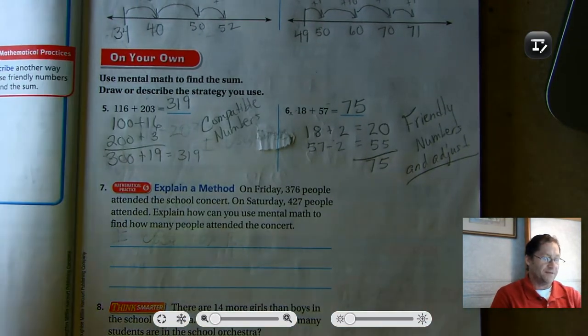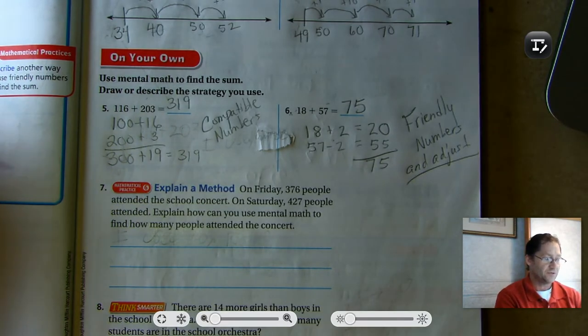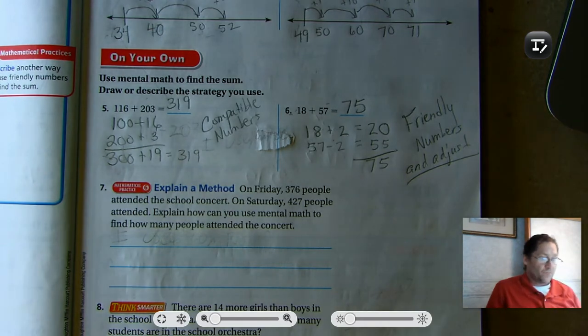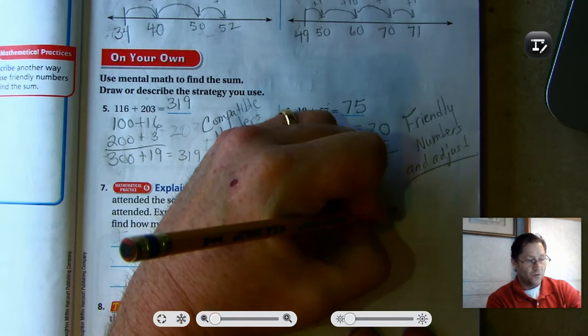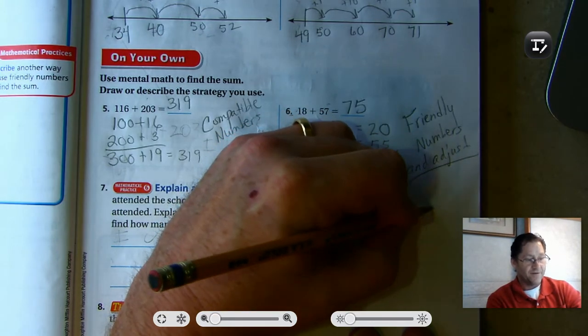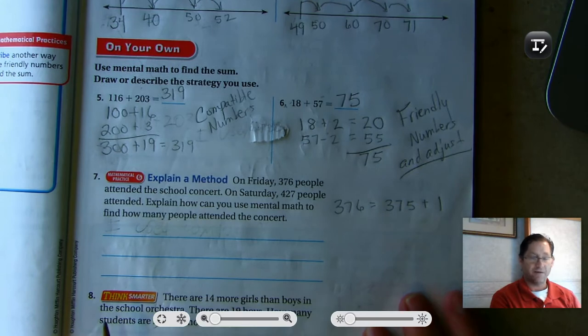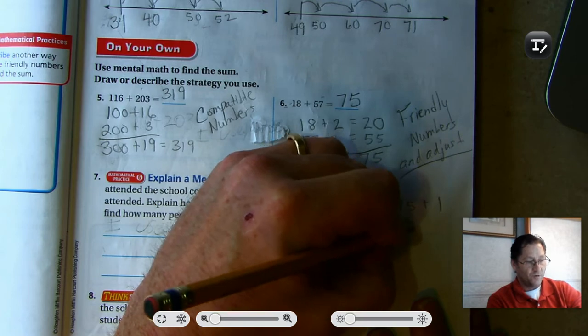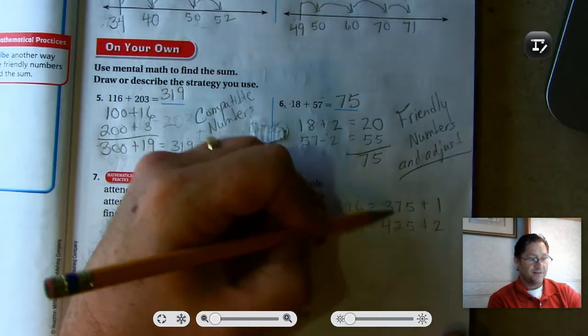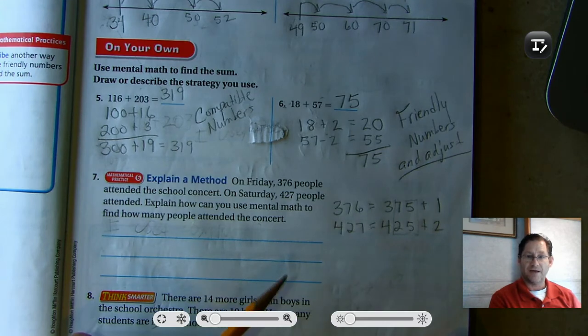Number 7, explain a method. On Friday, 376 people attended the school concert. On Saturday, 427 people attended. Explain how you can use mental math to find how many people attended the concert. Okay, so in this one, I see that 376 is close to 375. So I'm going to go 375 plus 1. And 427 is close to 425 plus 2.